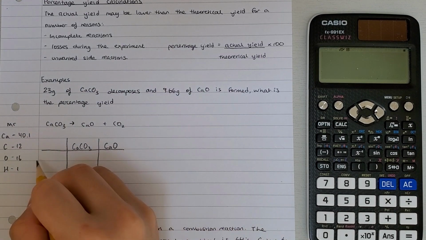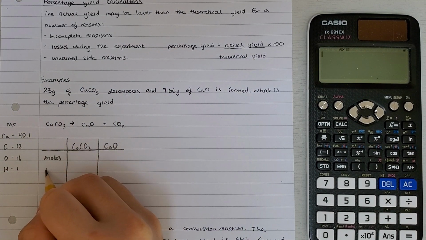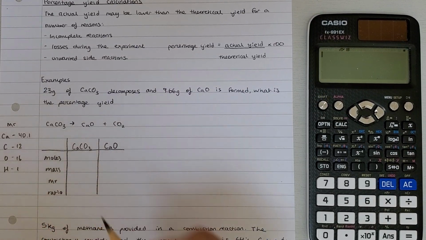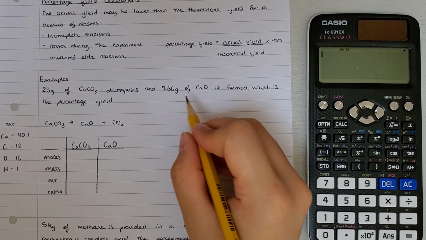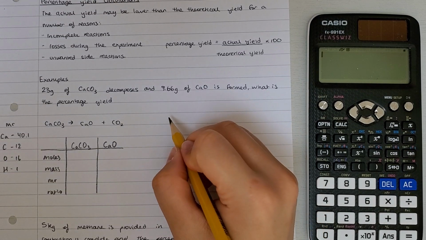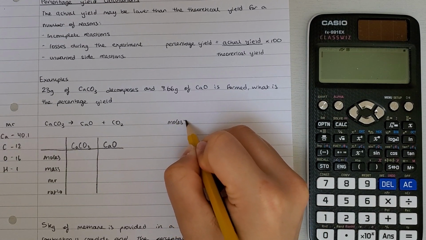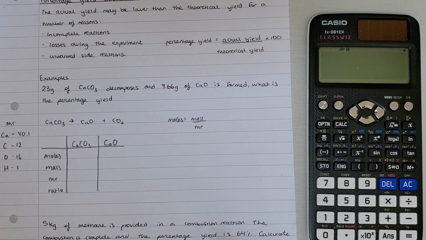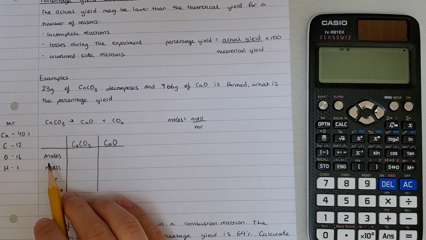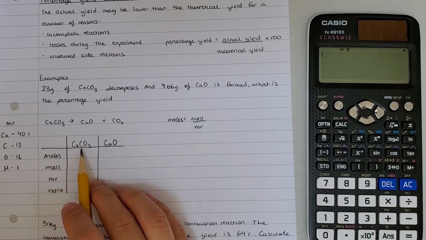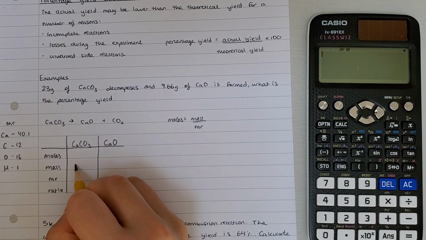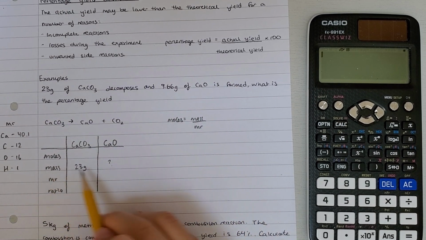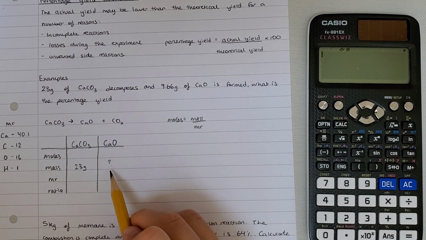So we need to include moles, mass, MR, and the ratio. So as mentioned in previous videos, the moles can be calculated like this. So we can fill in our table. So we have mass. We were given 23 grams. And we want to work out the theoretical yield of calcium oxide.